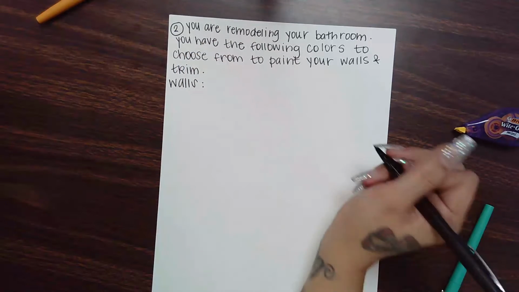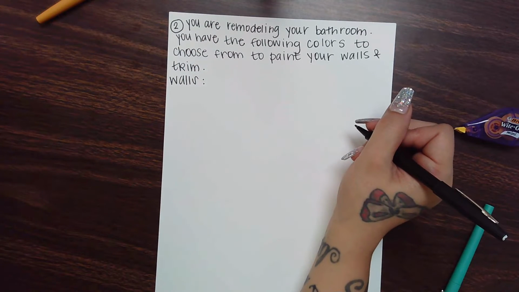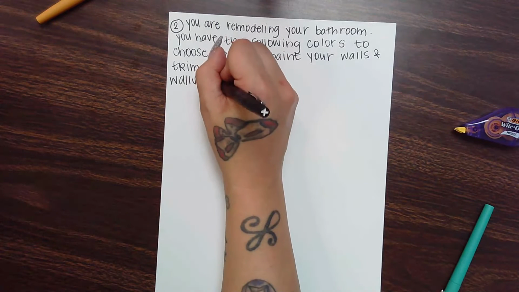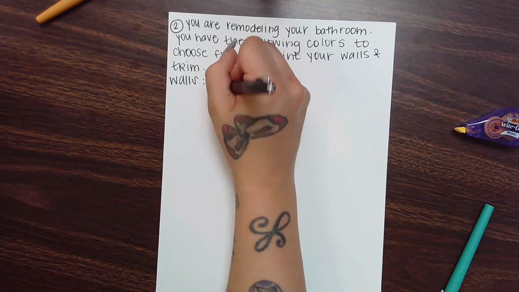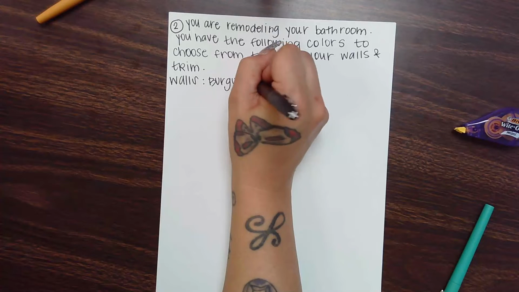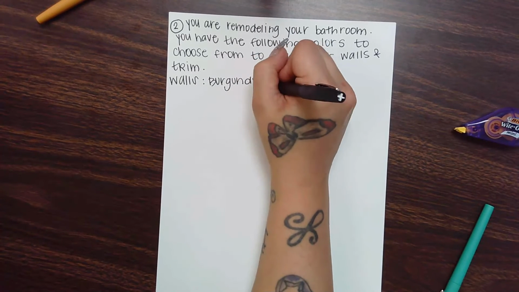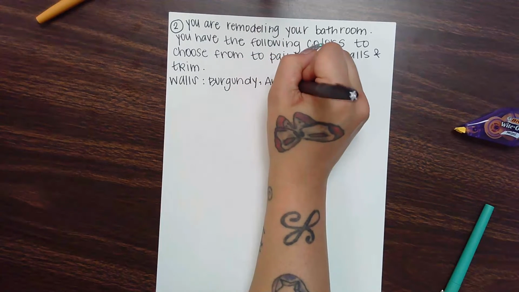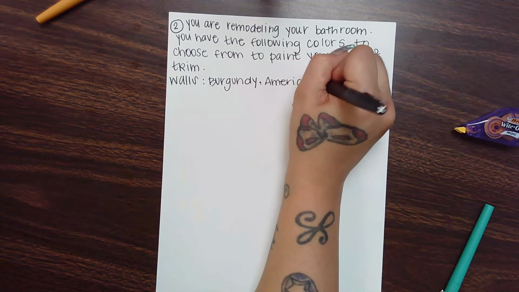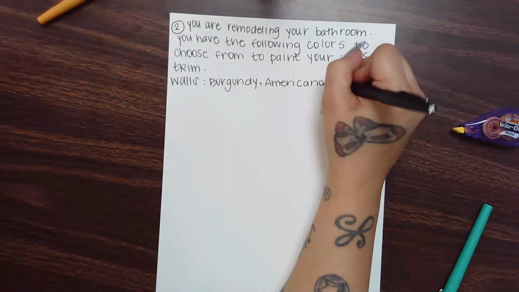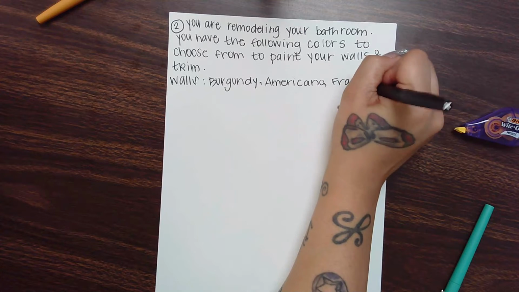So, the following colors that we have for our walls are burgundy, Americano, and Frappe.